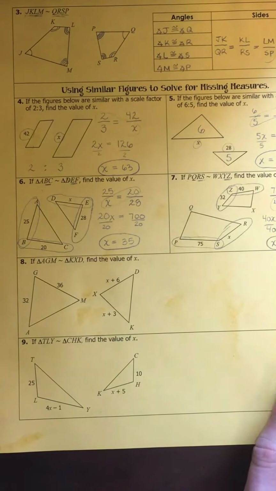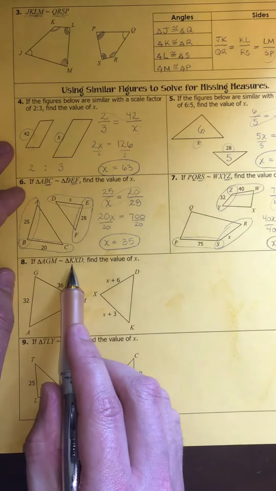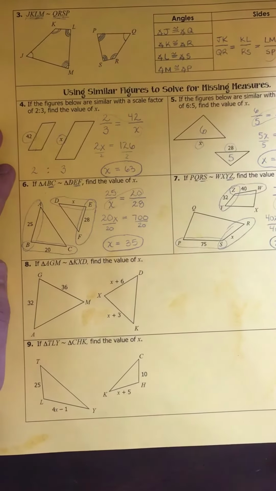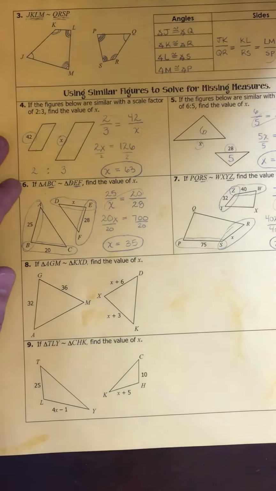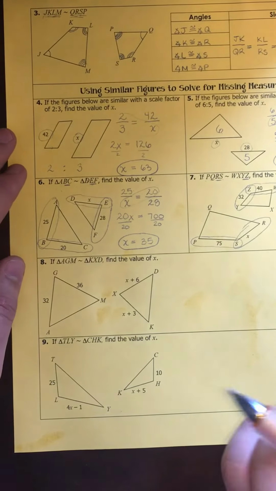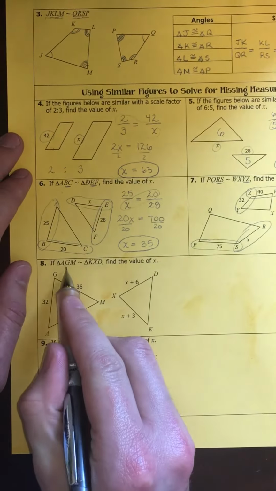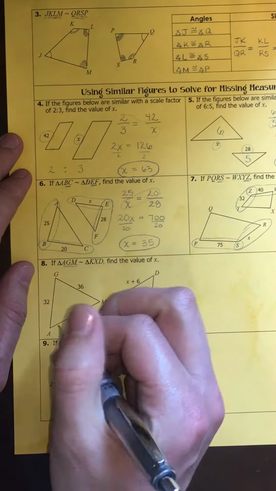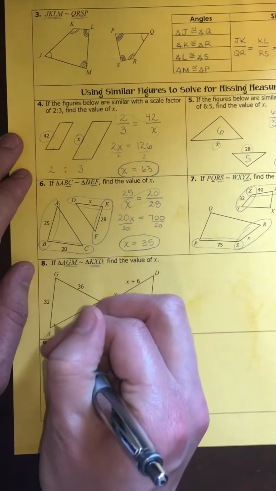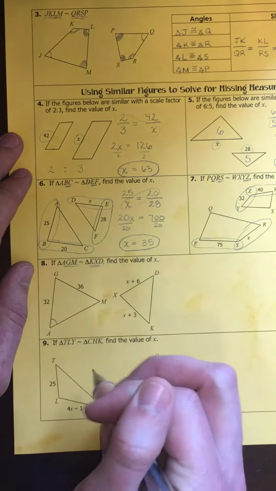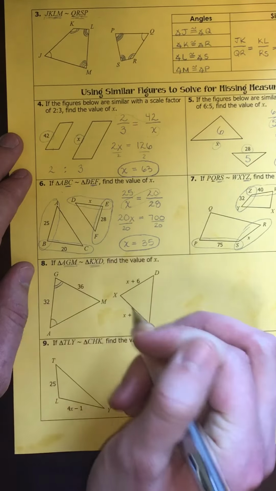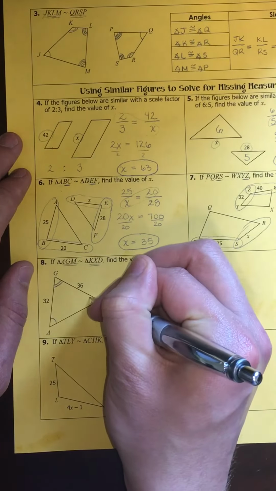Number 8. Here we're given these figures are similar, AGM and KXD. One little thing that might help some of you, especially if you're visual learners, you might want to mark up your image. So if I'm given that AGM is similar to KXD, start marking up your image. Like the first letter listed there is A, so do 1 arc mark. Second letter is G, so do 2 tick marks. And then the third letter is M, so do 3 tick marks.